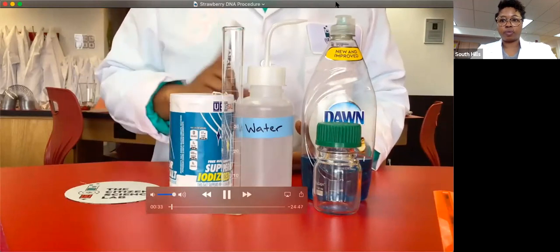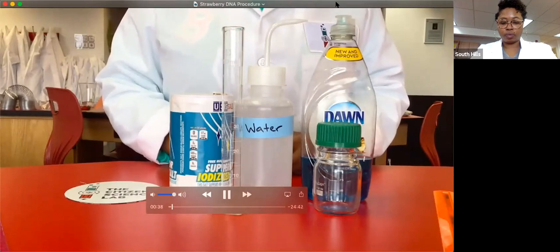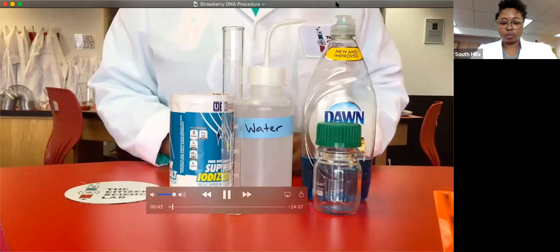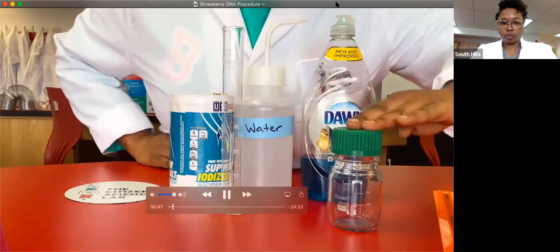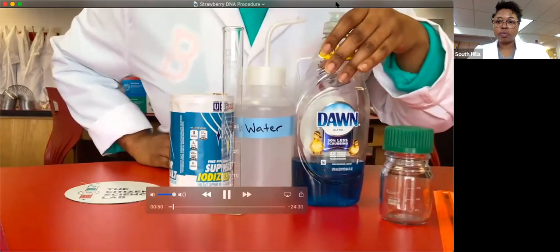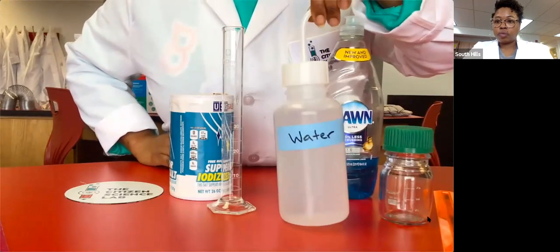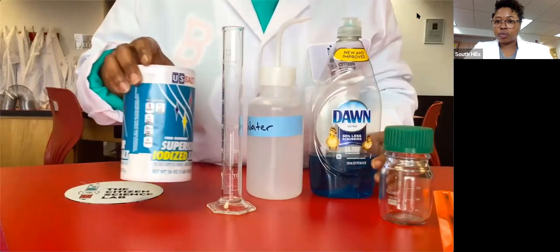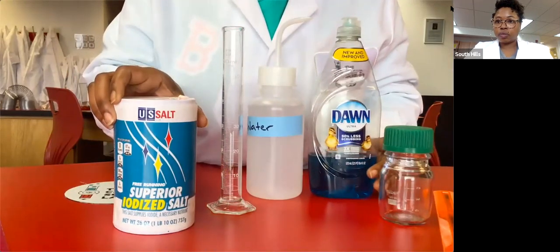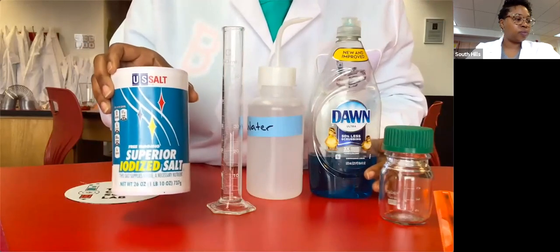So step one in isolating your strawberry DNA is going to be to mix or make your lysis buffer. So to make your lysis buffer, you're first going to need a container to put it in. Then we're going to need some dish detergent. We're going to need some water to dilute our dish detergent. And we're also going to need salt. In a second, I'll explain why the salt is so important.